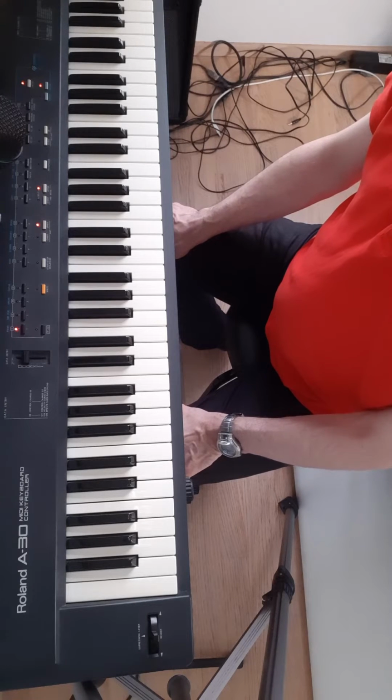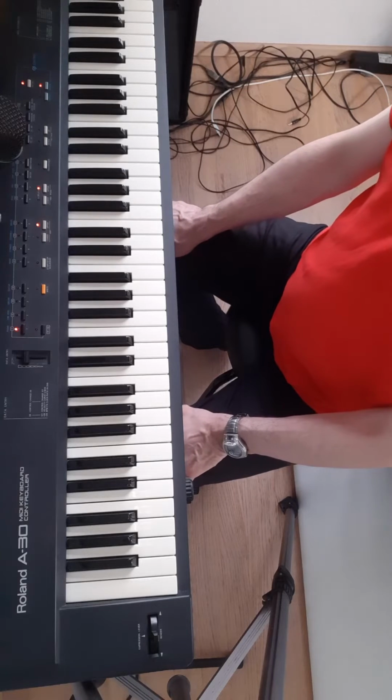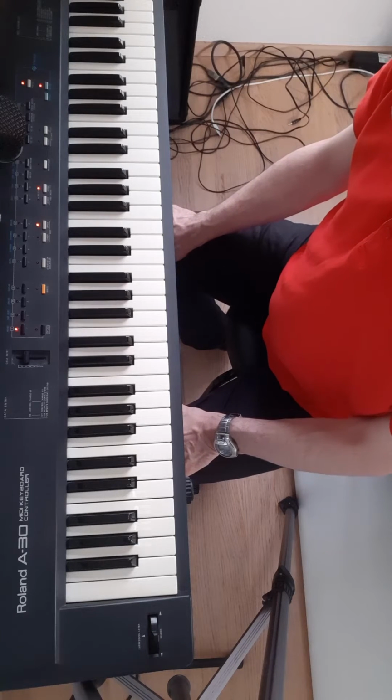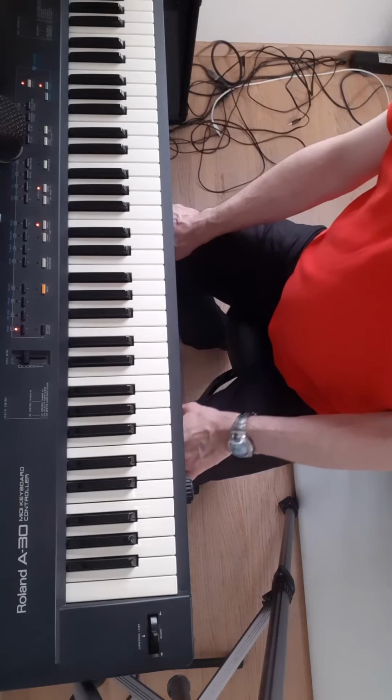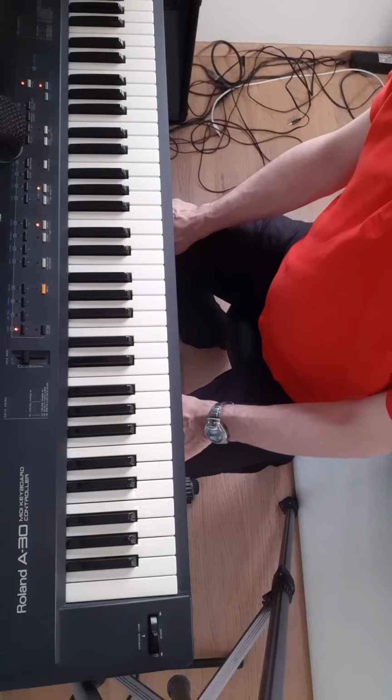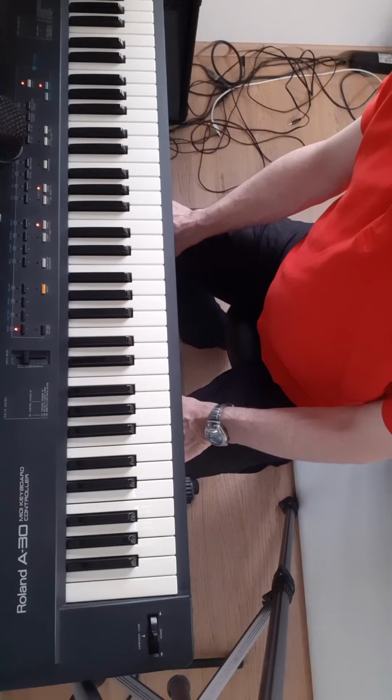It can almost understand everything. So, if you see that it doesn't recognize a chord, just send me an email and I will try to program it also in there.